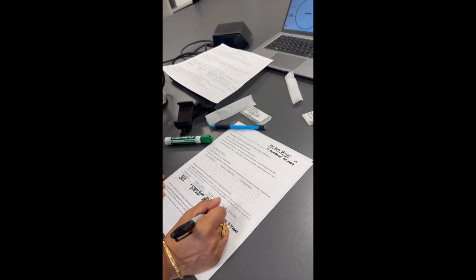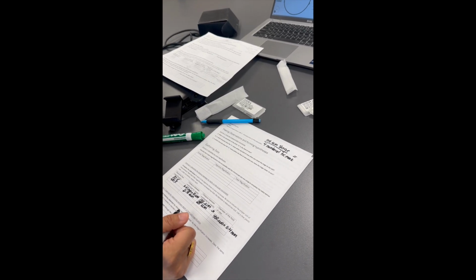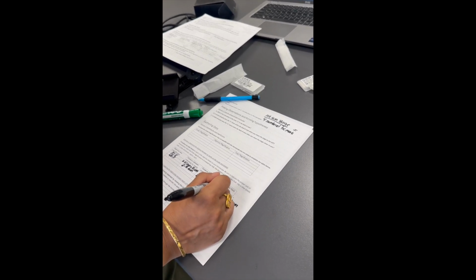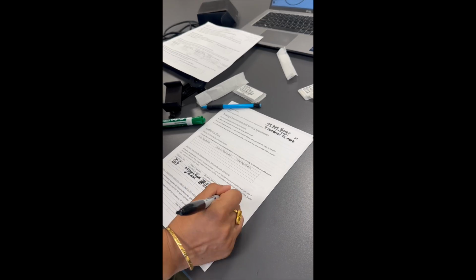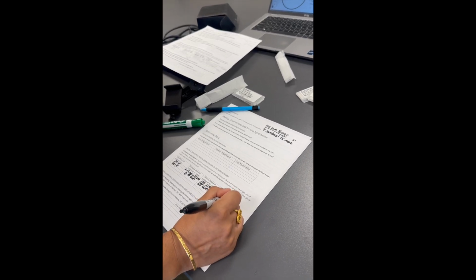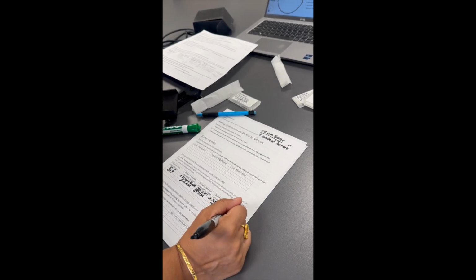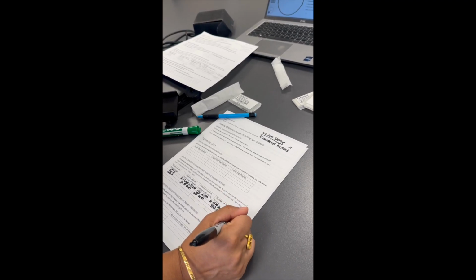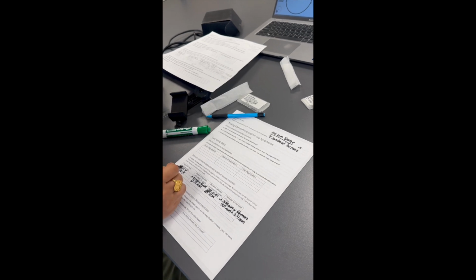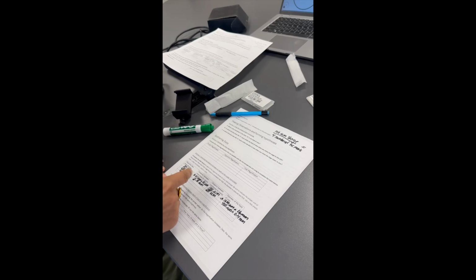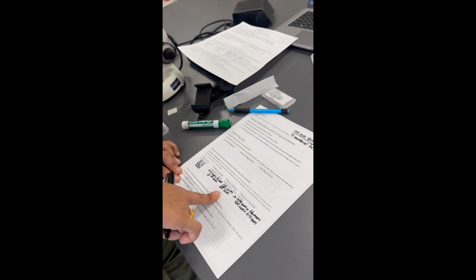So here we could multiply 100 micrometers times 16, and that would give us 1600 micrometers, which would be 1.6 millimeters.